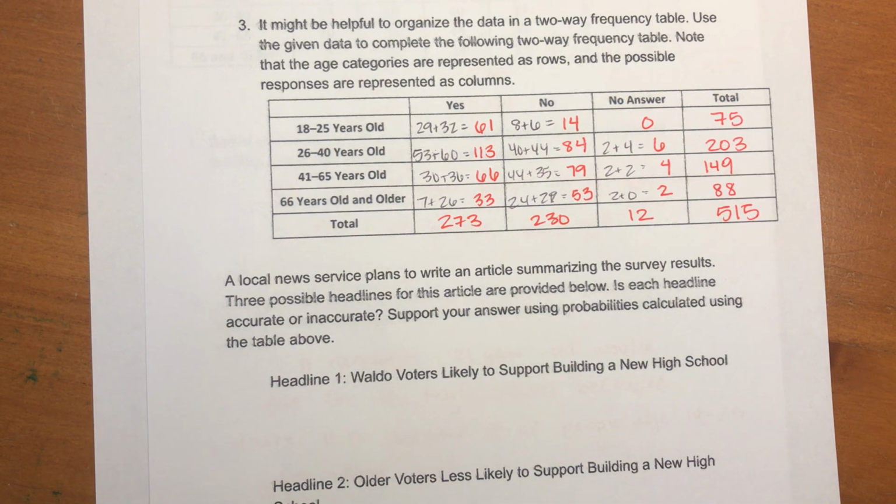So these are what we're looking at. A local news service plans to write an article summarizing the survey results. 3 possible headlines for this article are provided below. Is each headline accurate or inaccurate? Support your answer using probabilities calculated on the table above. Okay, so we're going to calculate some probabilities.